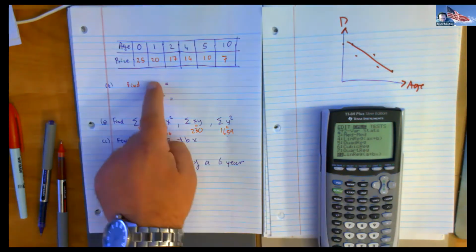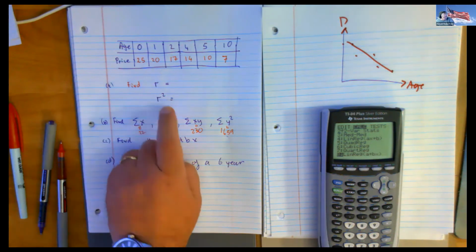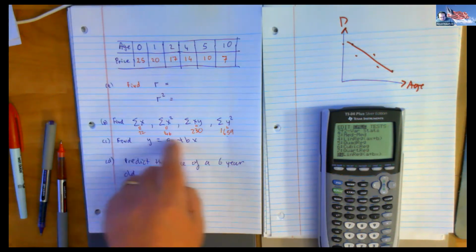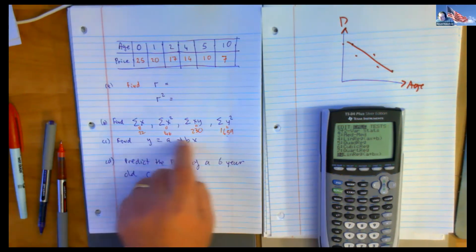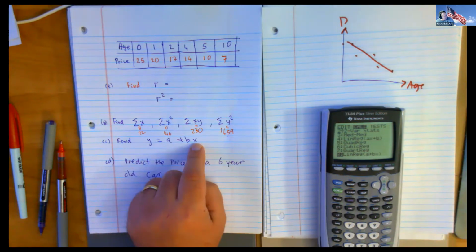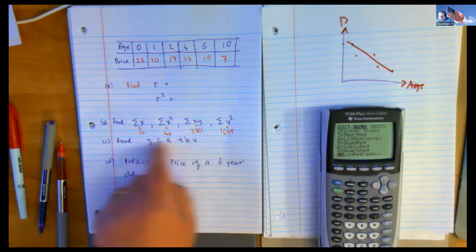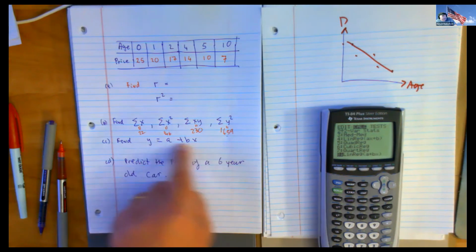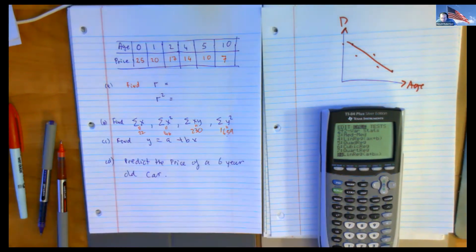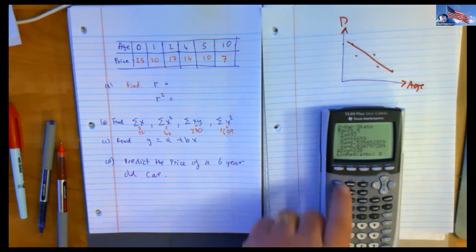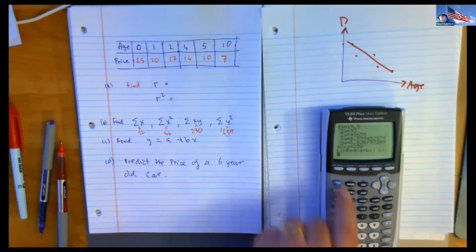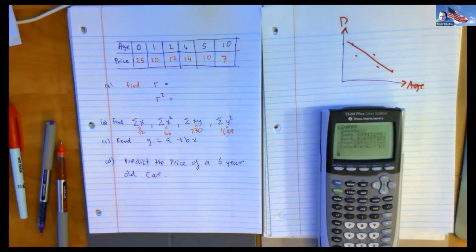So to get the R squared, and then the least squares line, they call it the least squares line. God, that's an ugly name. I like the line of best fit, but whatever. The equation of this line. So I'm going to hit enter, and I'm going to put in, because I have to, L1, comma, L2, and we'll hit enter.